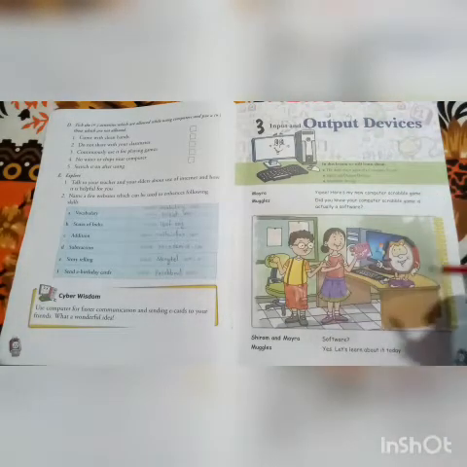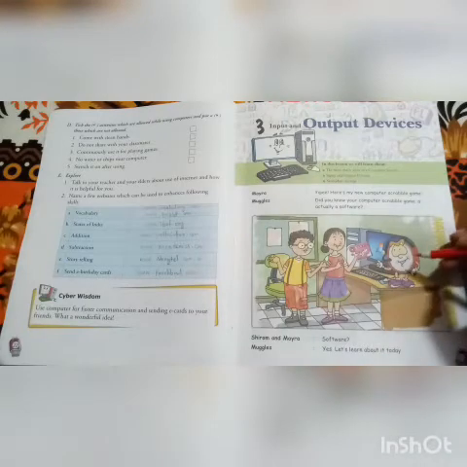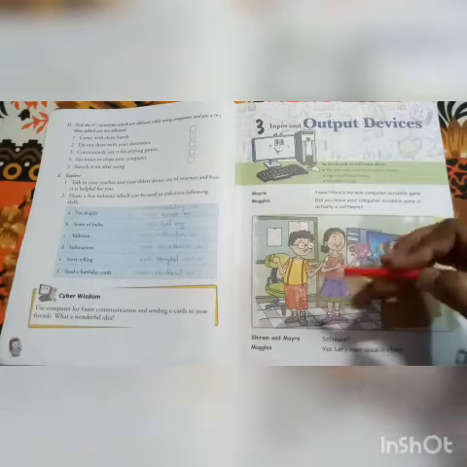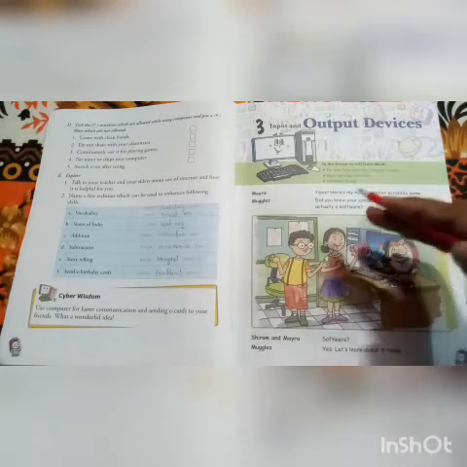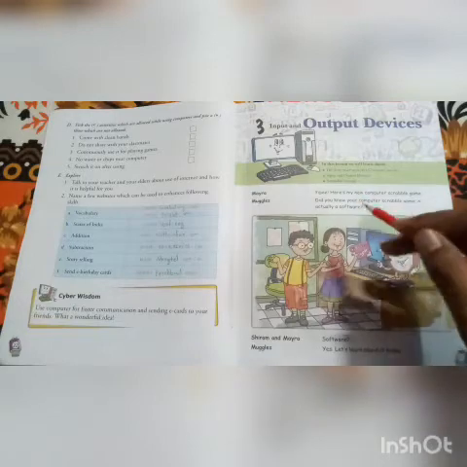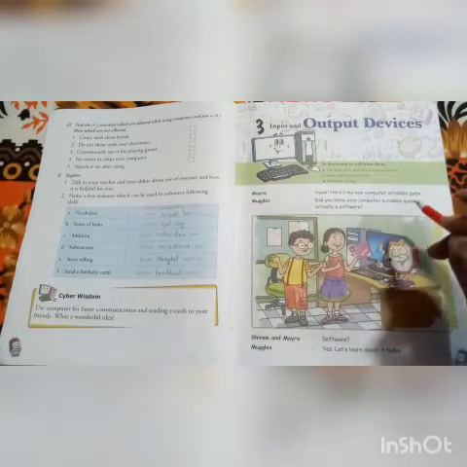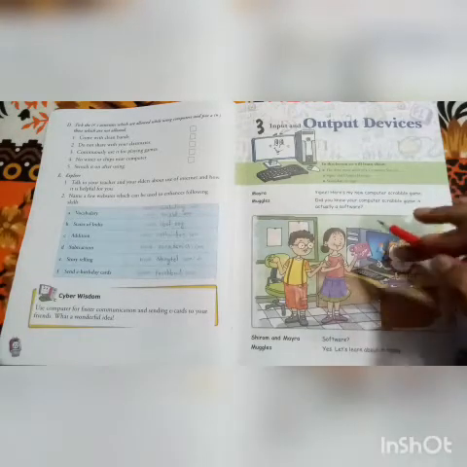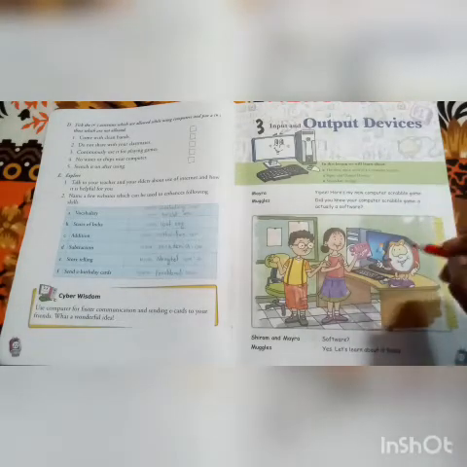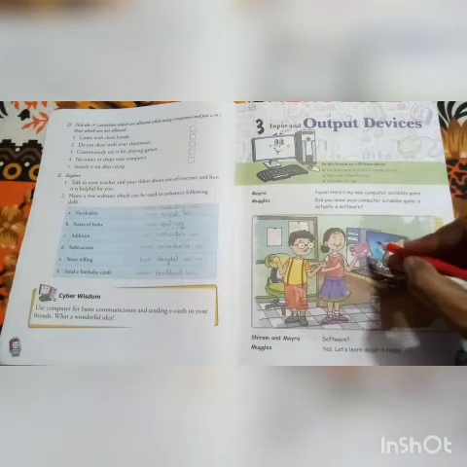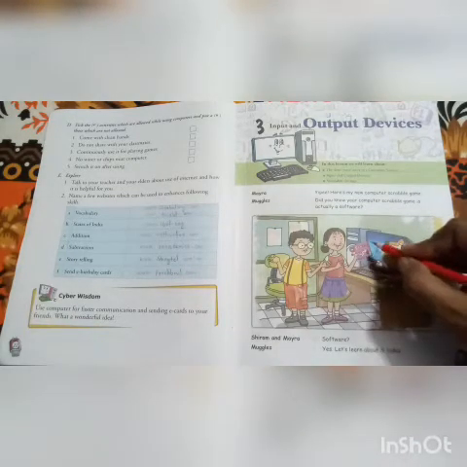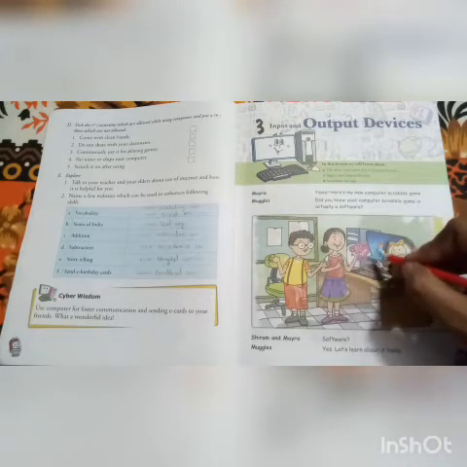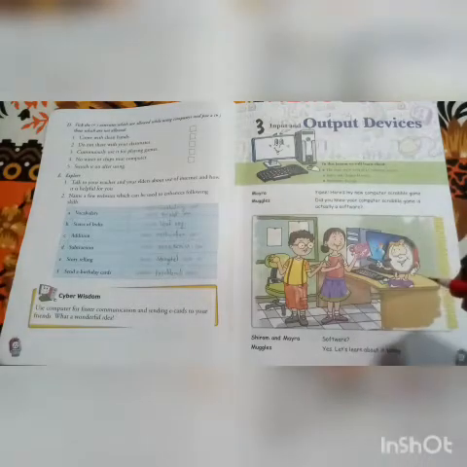Here one picture is given, 3 characters are there. This character's name is Muggles, this girl's name is Myra, this boy's name is Serum. They are talking with each other. At first Myra is telling, Yippee, here's my new computer Scrabble game. Muggles, did you know your computer Scrabble game is actually a software? So here Myra was excited about her new computer Scrabble game. And this type of computer game is one type of software.